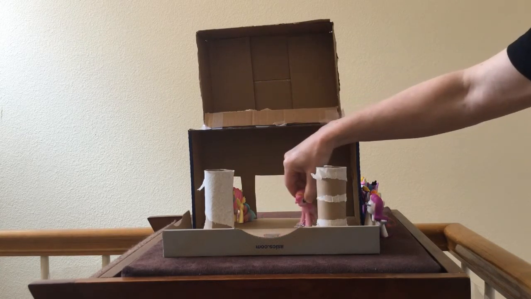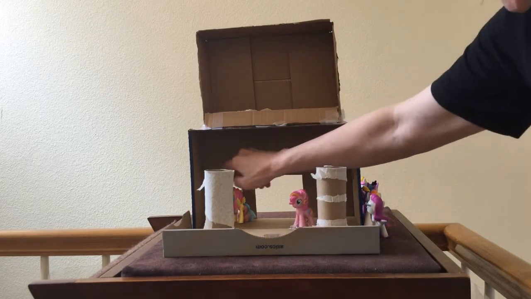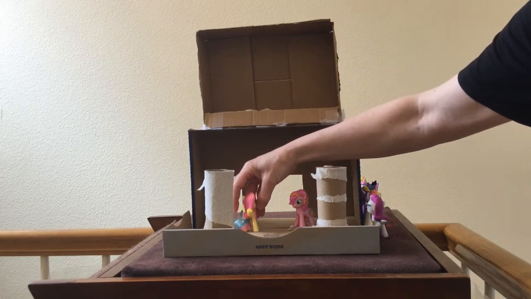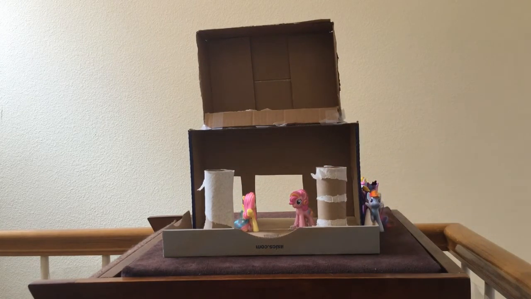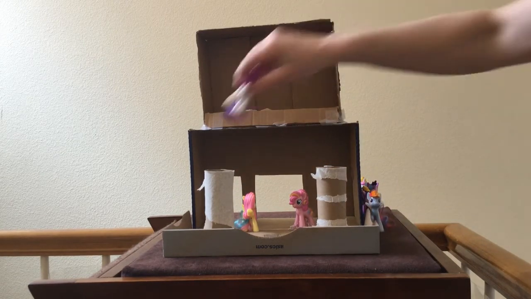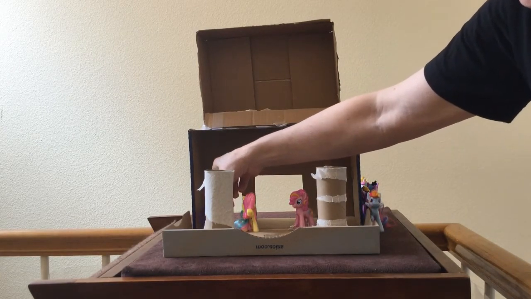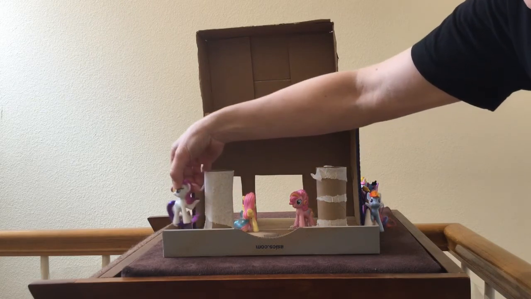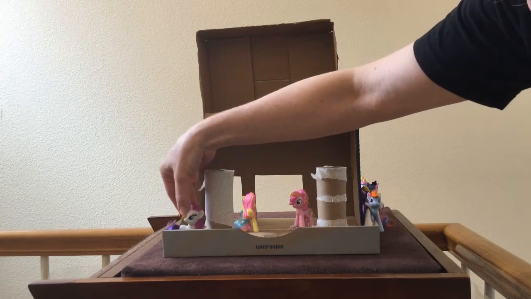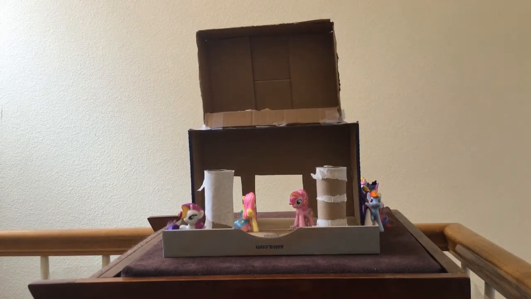All right, so let's assume that they're having this conversation. And for some reason, Rarity comes in, and she doesn't wish them to know that she's there. Either she is spying on them, or she's trying for them not to see her, or something of the like.